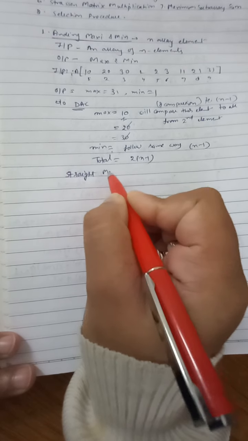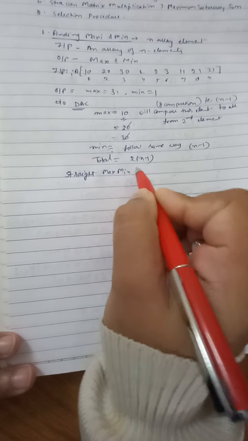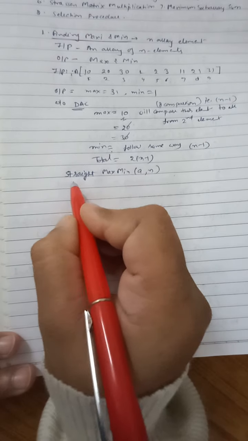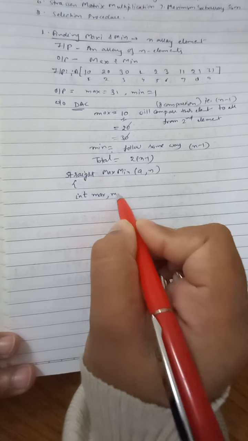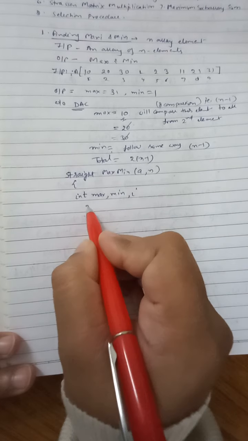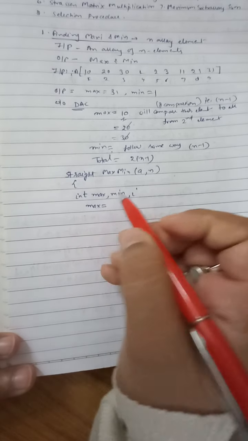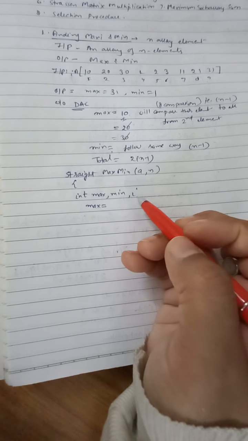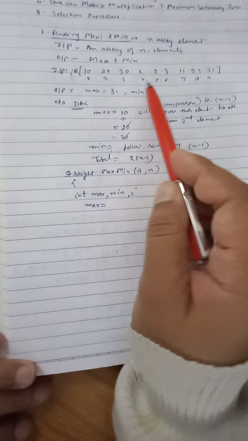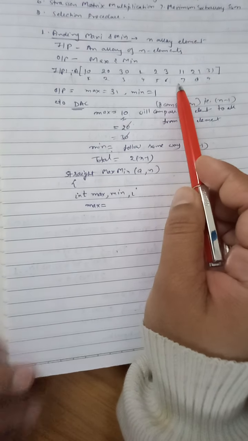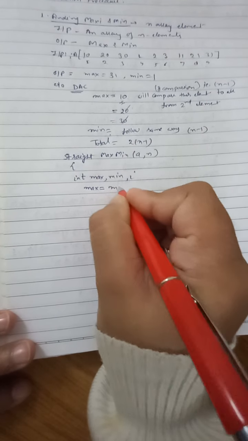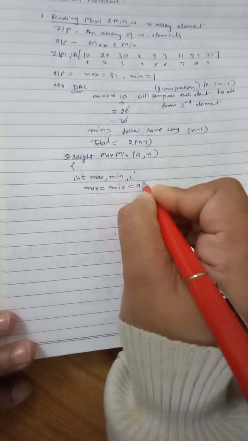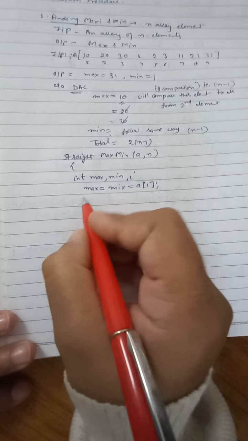Straight max min a n. So we are defining int max, min, i. These are the variables we have taken: max, min, and i is for which place we are comparing, for comparison purpose. So max is equal to min is equal to array of 1. It means there is only one element.